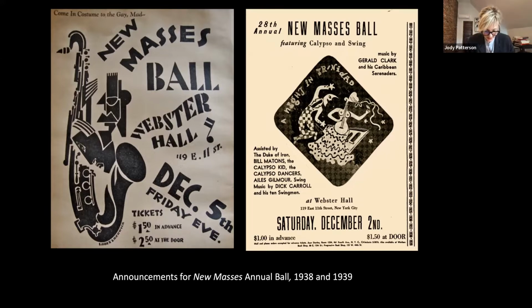As is evident, the meanings of swing were overdetermined, and it was a cultural form that could signify different things to different constituencies. So while it was taken up on the left, during World War II swing was even appropriated by the US Army as a symbol of the inclusiveness of America.